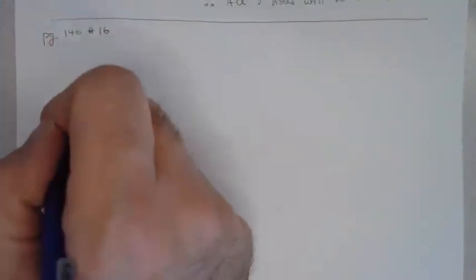Okay, so let's take a look at this. So this, again, I would say is almost identical to one of the ones we did in class. So page 146, number 16. So let me try to draw my diagram. Since everything is from the north and then going east, I'll draw point P here. So I've got one car.